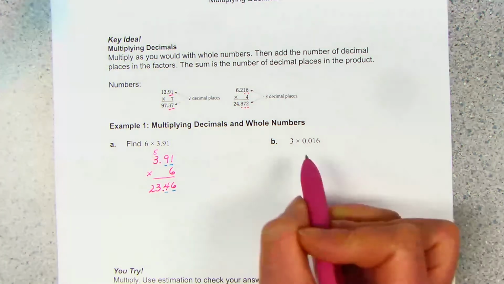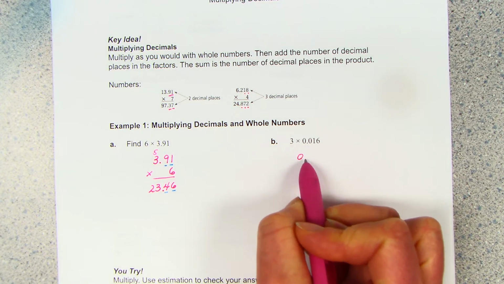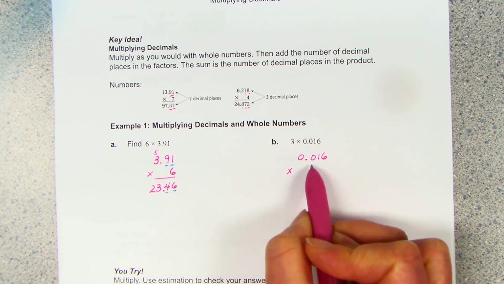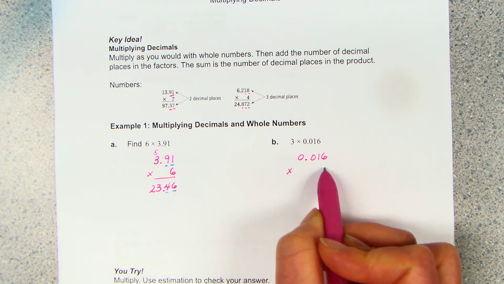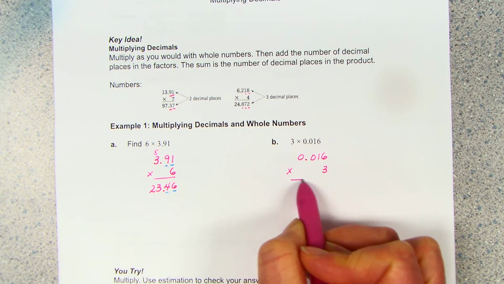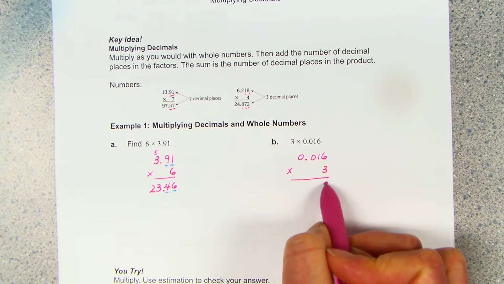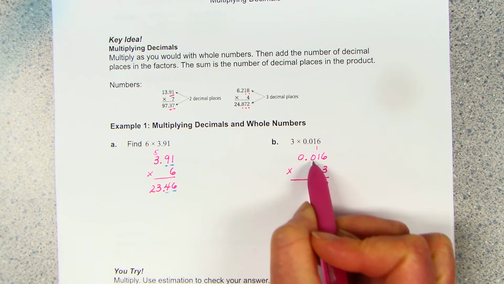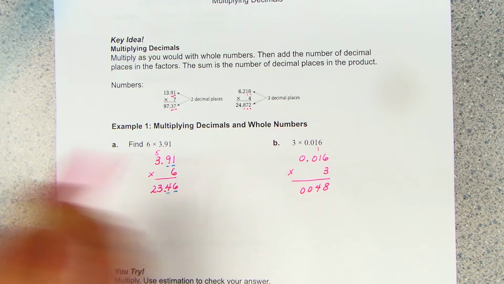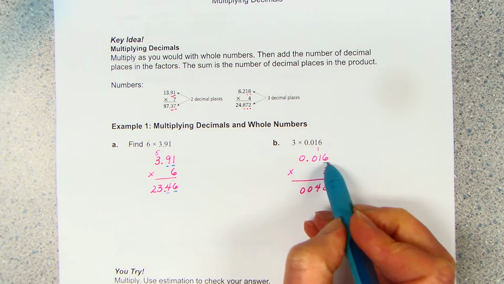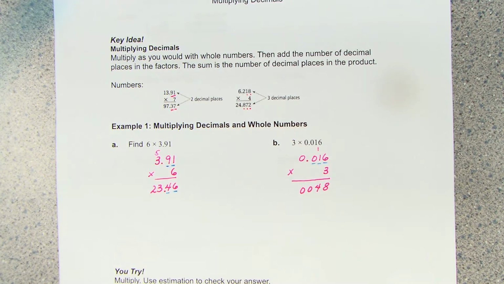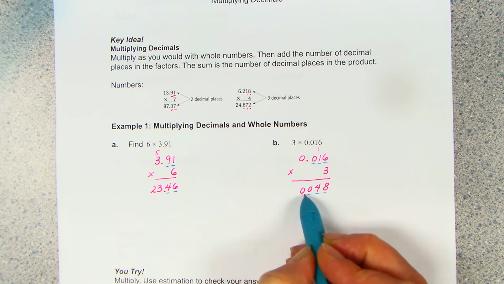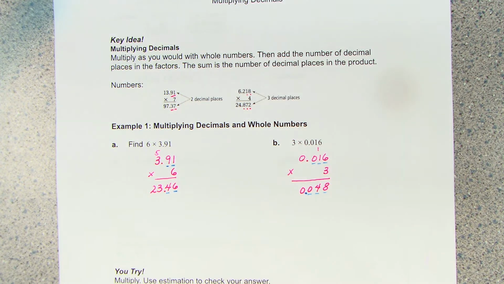All right, let's do that again. So now we have 0.016, that is 16 thousandths. So even though this is a much bigger number, this has more digits, so I wrote it on top. 3 times 6 is 18. 3 times 1 is 3, plus 1 more makes 4. And then I've got some zeros. And then let's count 1, 2, 3 places behind the decimal in the factors. So 1, 2, 3 places behind the decimal in the product. Okay.